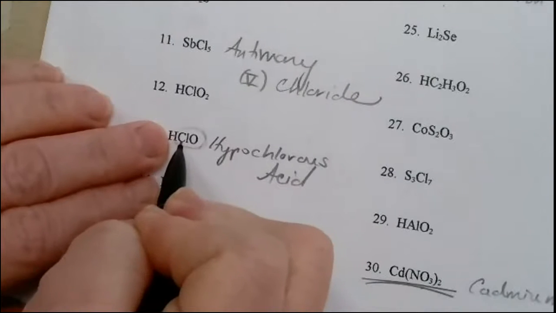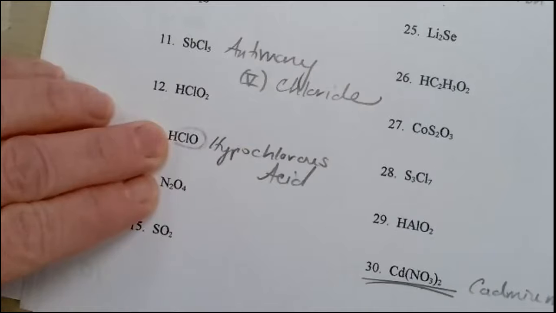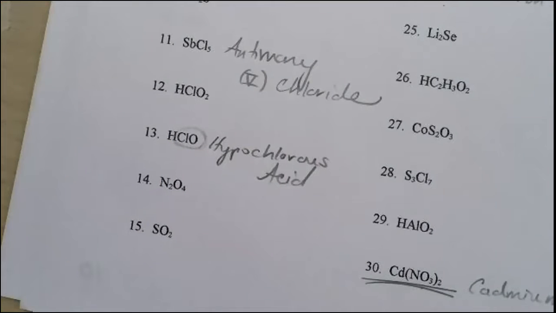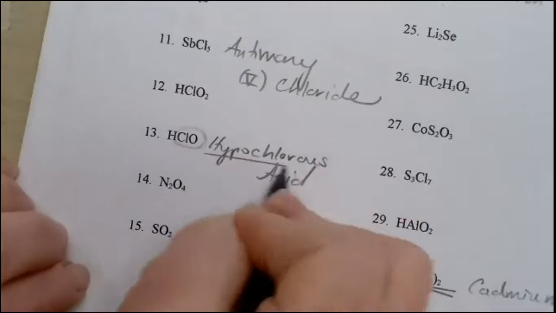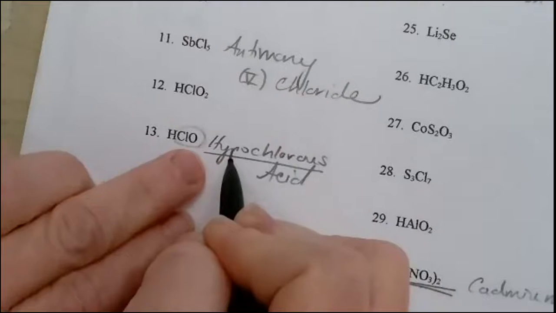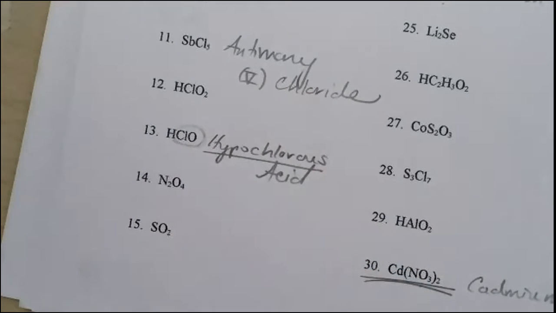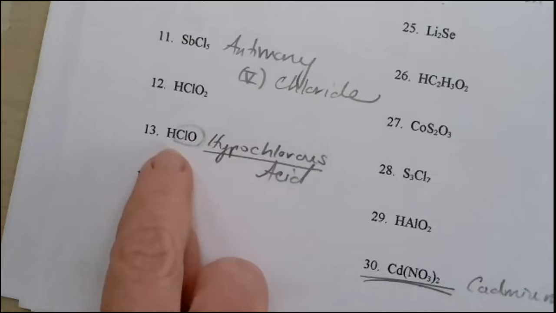And here, ClO⁻ is hypochlorite. All I did was change the ending of -ite to -ous. And that's why I wanted to say again and again, it's not hydro, it's hypo, because it's the original polyatomic ion name. So no hydro, because it's not a binary acid.